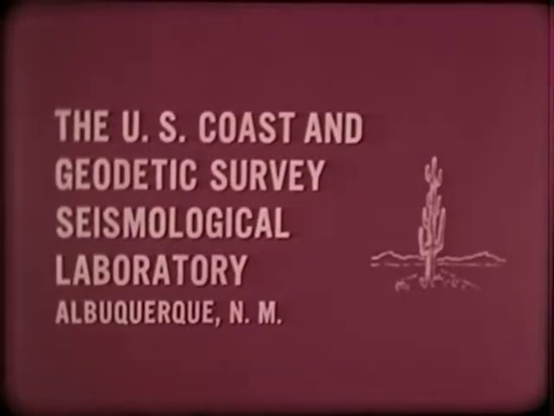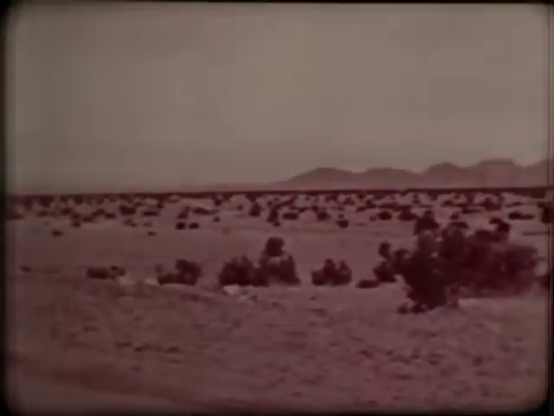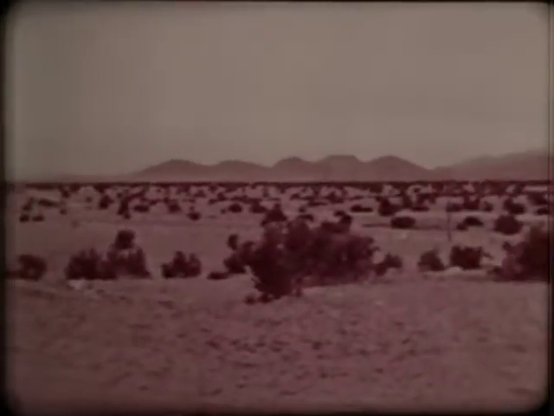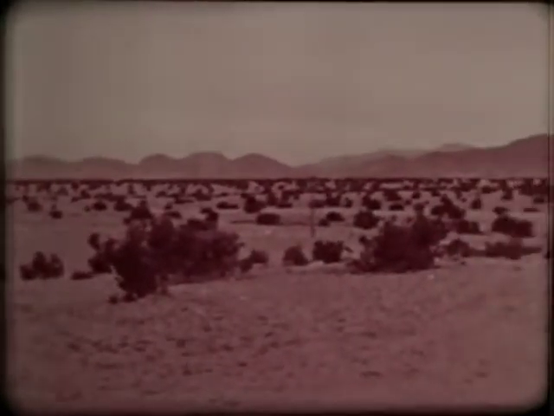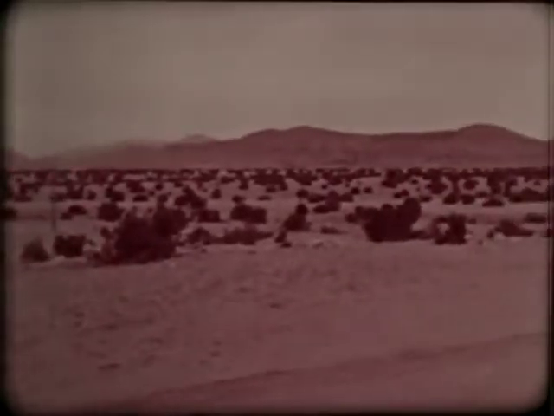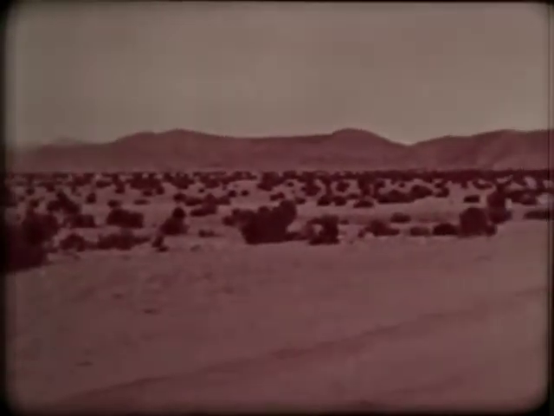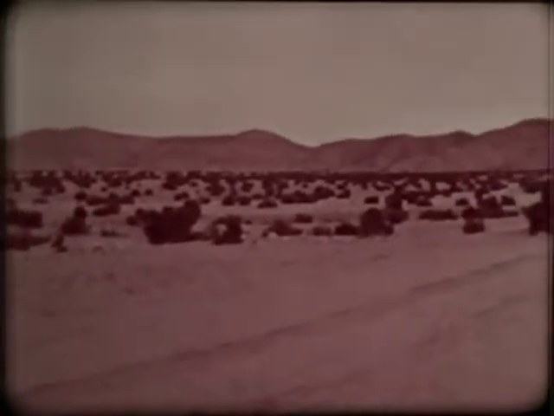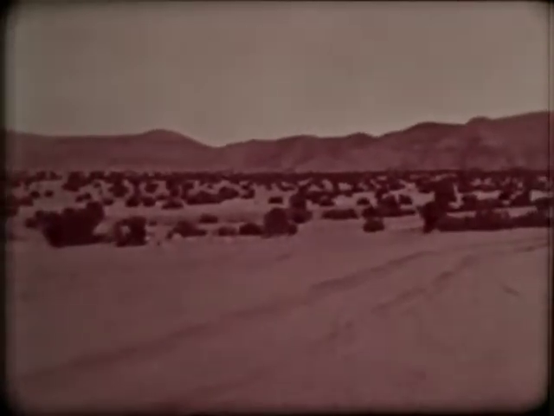If there is a single laboratory which might be called the nerve center responsible for the smooth and efficient operation of this vast program, it is the Coast and Geodetic Survey's own seismological laboratory near Albuquerque, New Mexico. Carved out of the Manzano Mountains on the Isleta Indian Reservation, the Albuquerque laboratory carries on its dual functions of participating station and troubleshooting headquarters for the worldwide network.